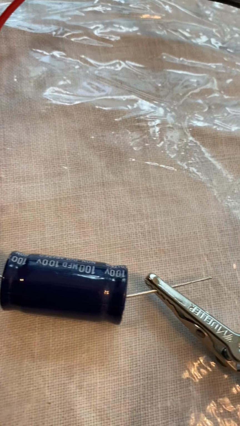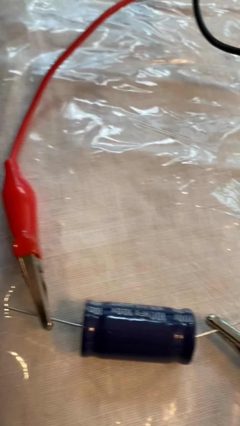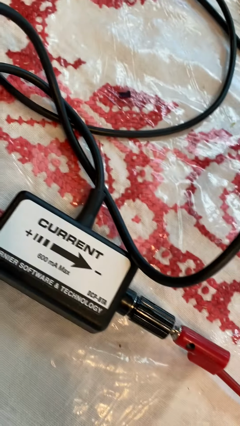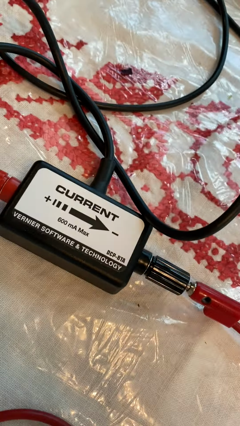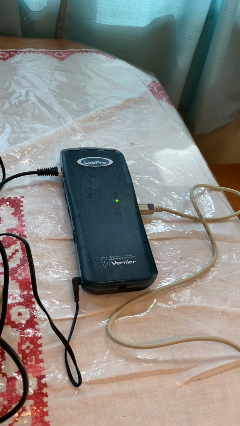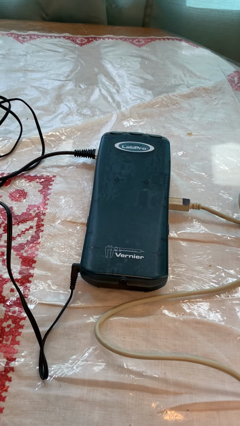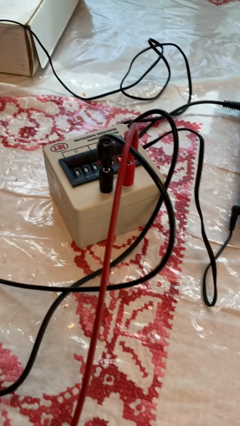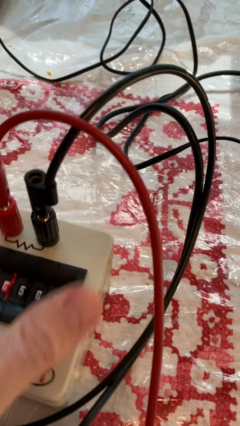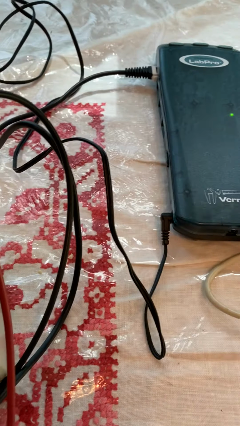Looking through the red wire, you see it's connected to a capacitor. The capacitor is then connected to a current probe. Now the current probe is a Logger Pro device. You see we have our lab4 mini there, and so it's going to be recorded onto the computer. We also have a resistor presently set to 500 volts.